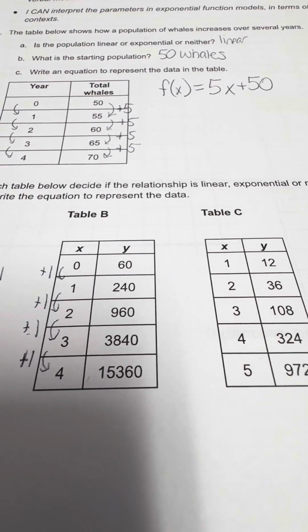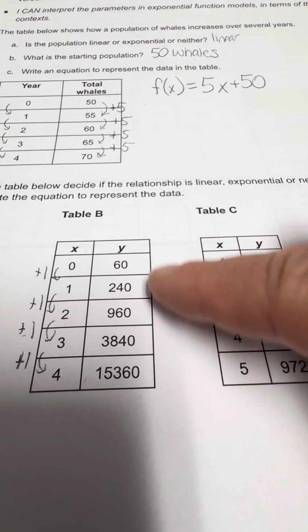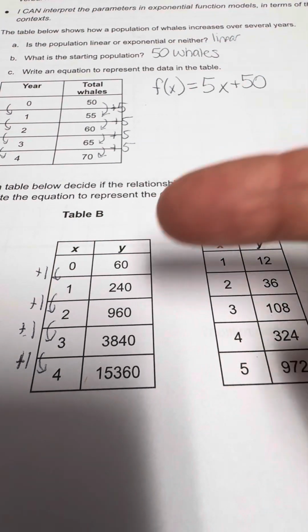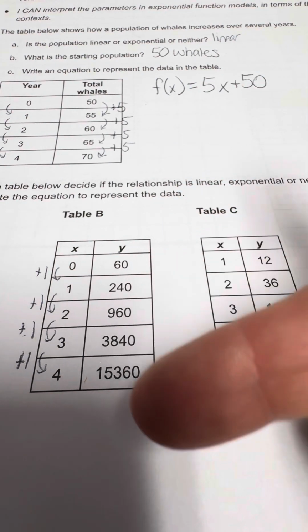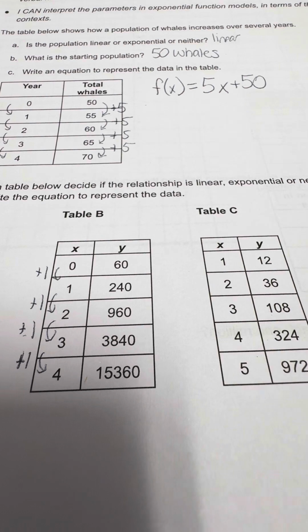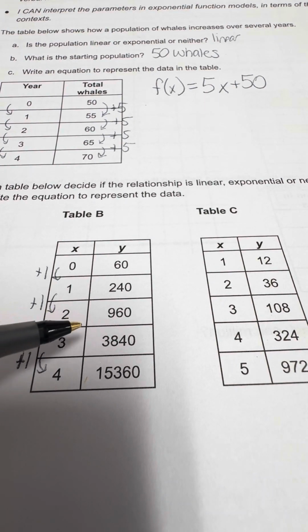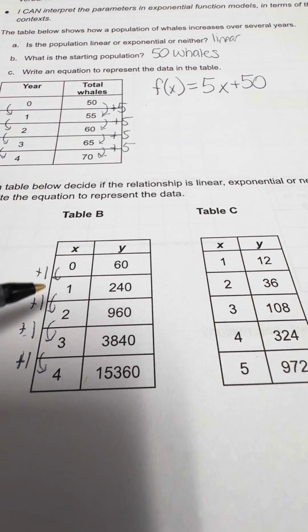If I look at this y value set, it goes from 60 within 4 of whatever it is that we're talking about for the x. You can see that it goes from 60 up to 15,360. There's no way that you're going to be doing that with numbers that start off this low and end up this high by just adding the same number, unless it's a big number, but it's not consistent. It wouldn't be adding the same number.